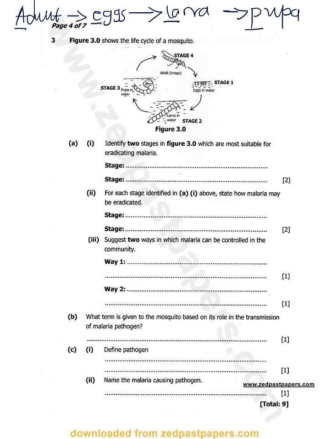Now, after we've looked at this, the other thing that we can know about these 4 stages, adults, eggs, larva, and pupa, tells us about complete metamorphosis. Sometimes you may encounter a question where you are asked to define complete metamorphosis. Complete metamorphosis is a life cycle of a given organism where all the 4 stages are there.